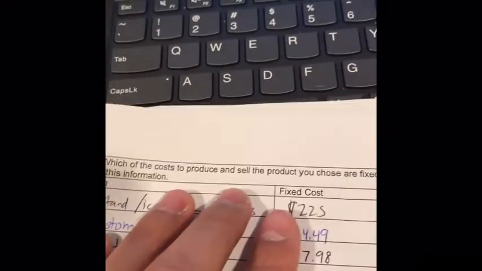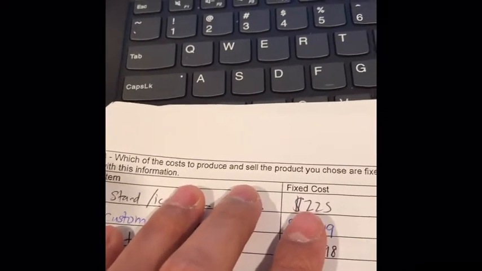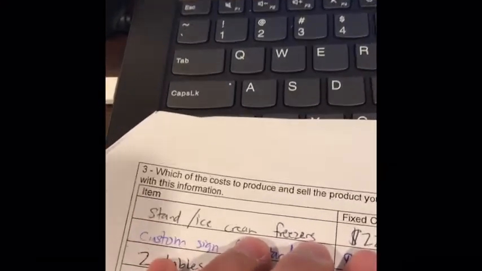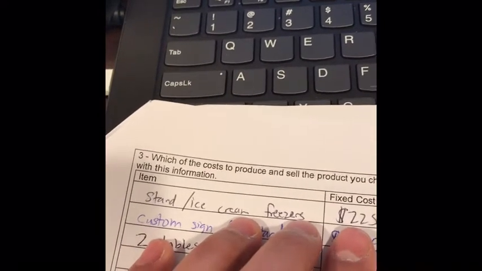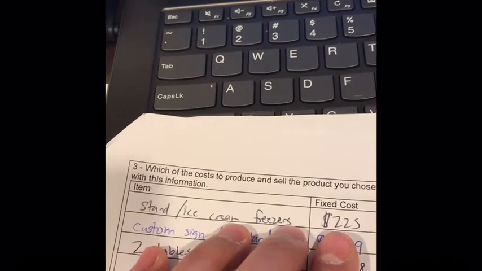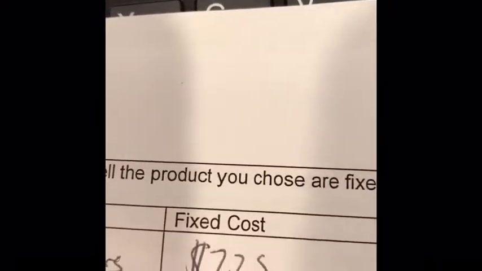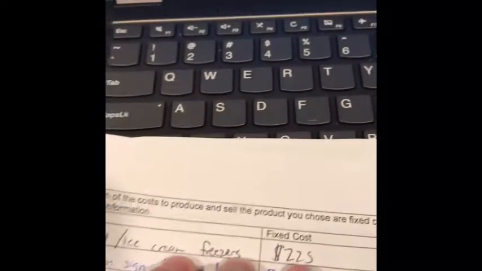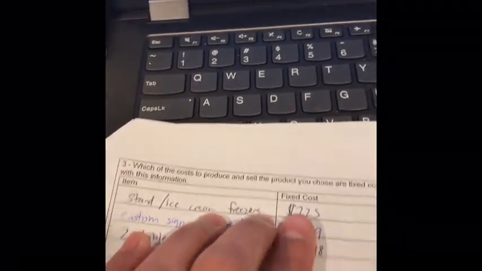Number 2 is which of the costs to produce and sell the product are fixed. So the keyword here is fixed, meaning it doesn't change. So in my case, for ice cream, the stands don't change, because no matter what, I'm going to have to buy a stand, just one. So whether I sell 1 ice cream or 100 ice creams, I'm still going to pay $225. I'm not going to show you all the things. This is just an example.